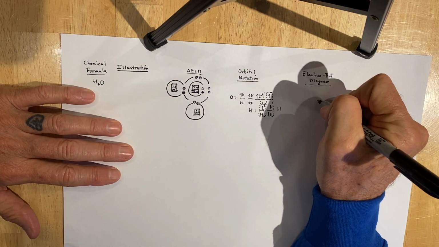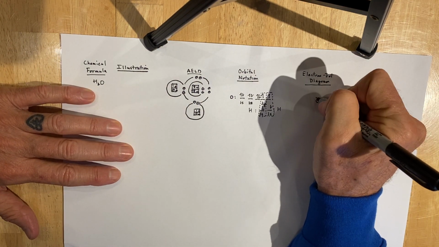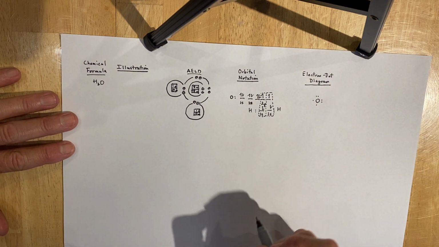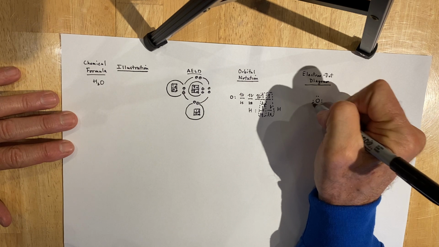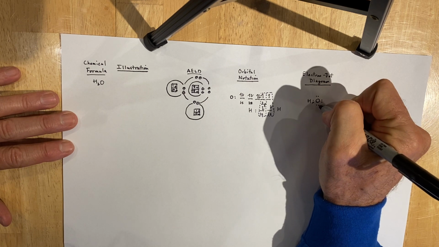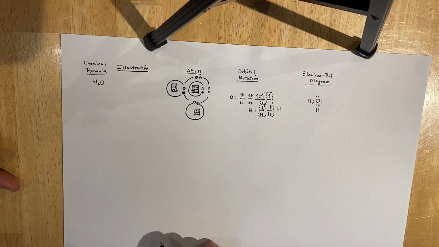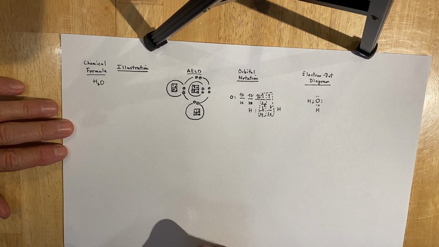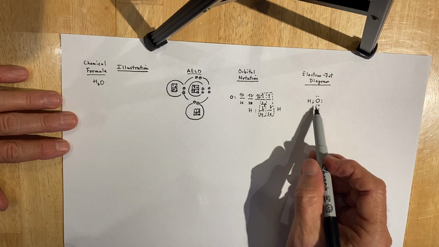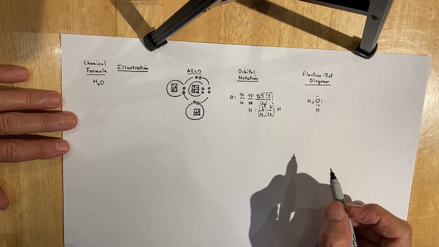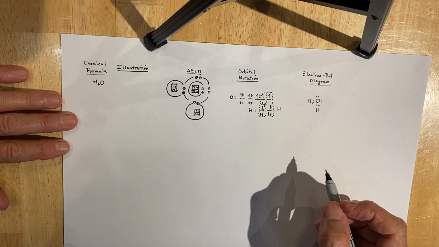All right, so we have oxygen with its 6 valence electrons, and we're going to show how hydrogen shares its valence electron there, and another hydrogen shares its valence electron there. All right, so you can clearly see that the oxygen is in the octet state, and each hydrogen is in the duet state with 2 electrons.